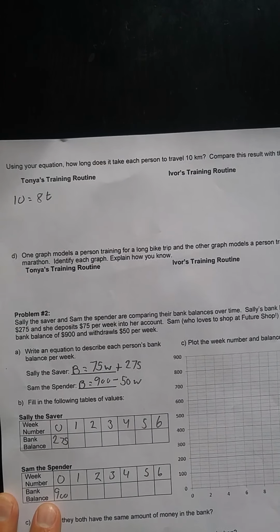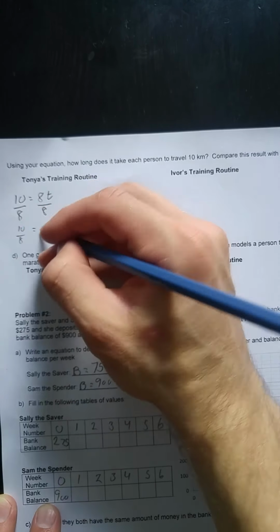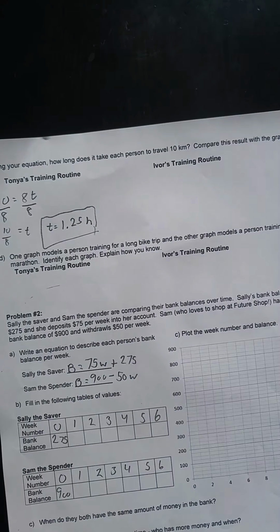We want to find out how long it takes, so we divide both sides by 8. 10 over 8 is time, and if we put that in a calculator, we find that time equals 1.25 hours. That's how long it would take, and that's an hour and 15 minutes.